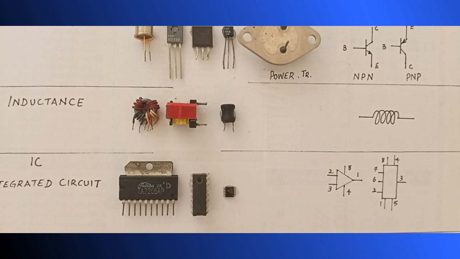If you have leads on a single side, it is called a SIL, single inline chip. If you see leads on the double sides, then it is called a DIL, that is dual inline. So this is how the ICs are formed, and when the number of pins increases, the complexity of the ICs also increases, the functionality increases, and the outputs increase, and everything increases. So this is how the complication starts.